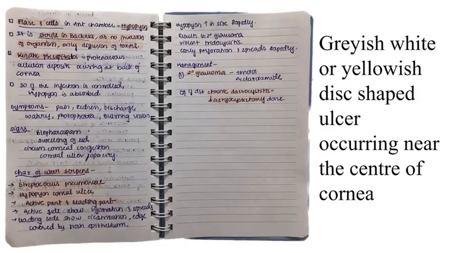Coming to the next slide, flare and cells are seen in the anterior chamber, which is also known as hypopyon. The hypopyon in a bacterial corneal ulcer is sterile because there is no invasion of bacteria into the hypopyon. The bacteria are not deposited into it. Only because of the bacterial toxins is there inflammation in the iris, which causes the deposition of white blood cells and proteinaceous material. There is no invasion of bacteria. That's why it is sterile.